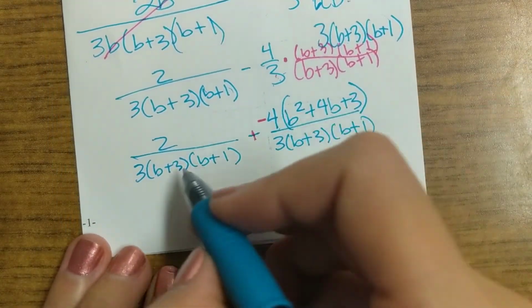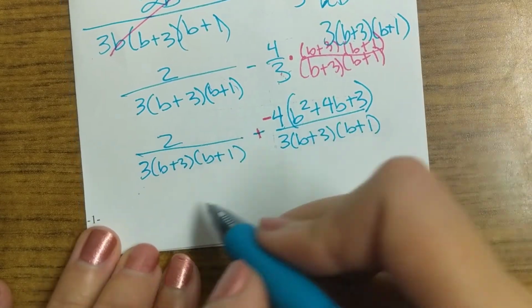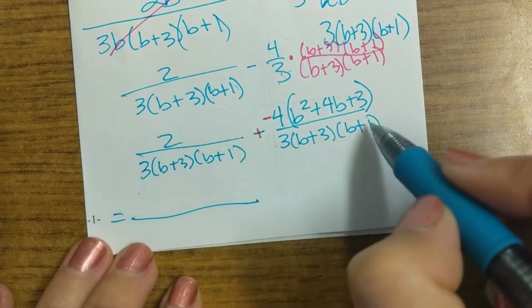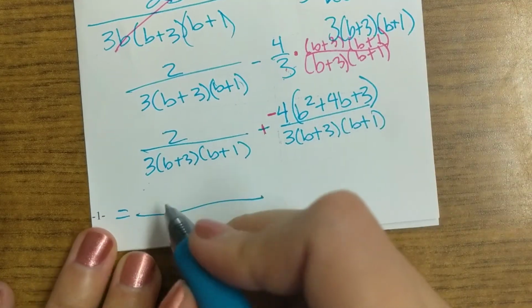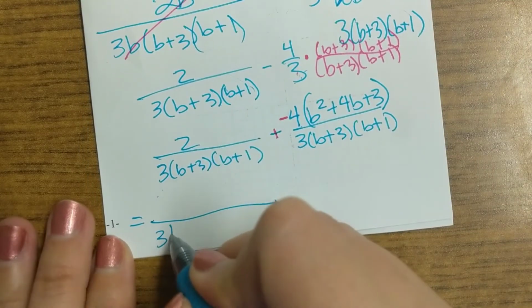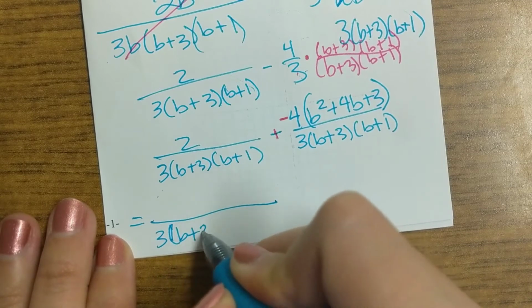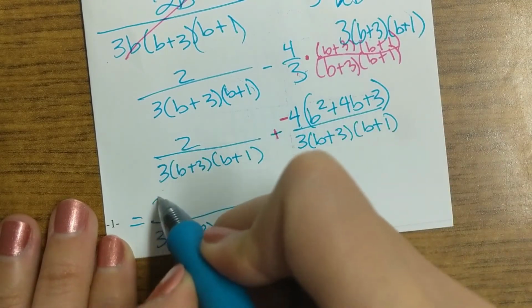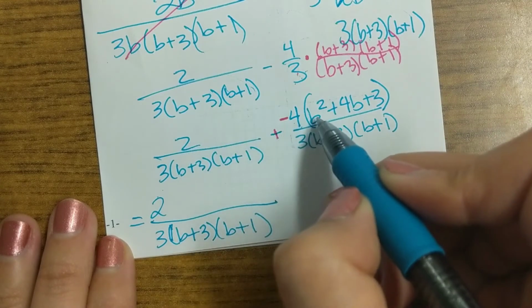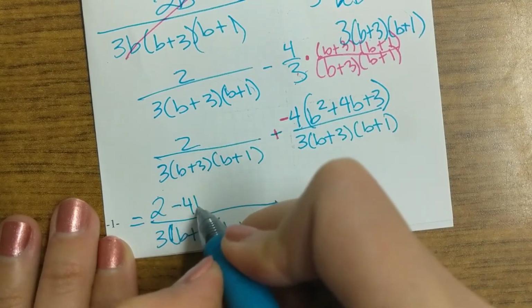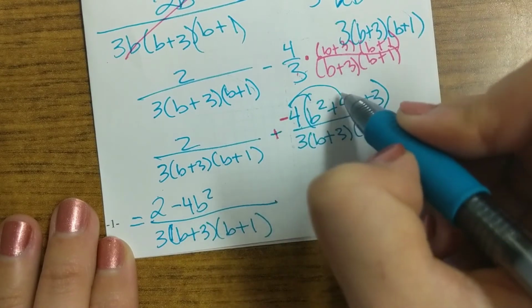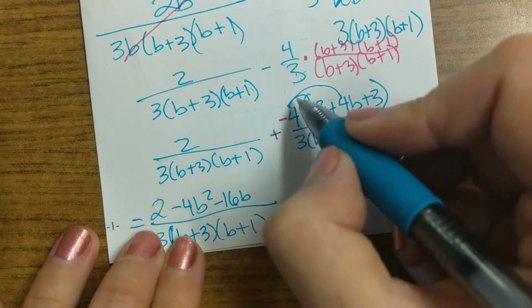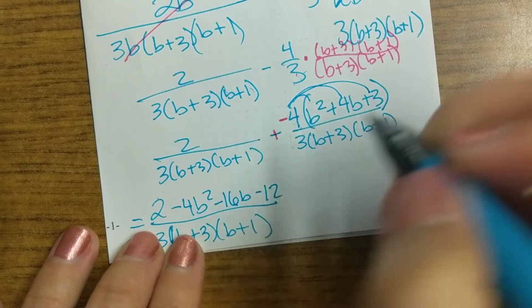All right, we are just running out of room. So these two fractions, now I'm going to put them into one fraction. So the bottom of the fraction is still the same thing. And now we have 2 plus a negative 4b squared. Negative 4 times 4b is negative 16b. Negative 4 times 3 is negative 12.